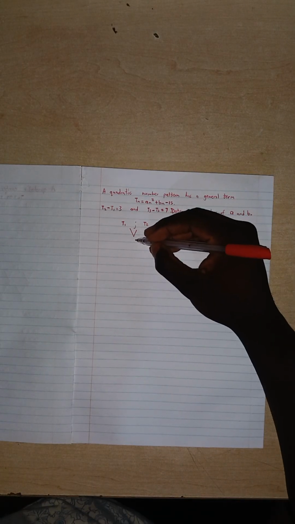So we have T1, T2, T3 as we are pretending to have them. We know it's a quadratic, right? We all know that for a quadratic we have the first difference and we will also have the second difference. To get the first difference, we always say term number 2 minus term number 1, which will be T2 minus T1.